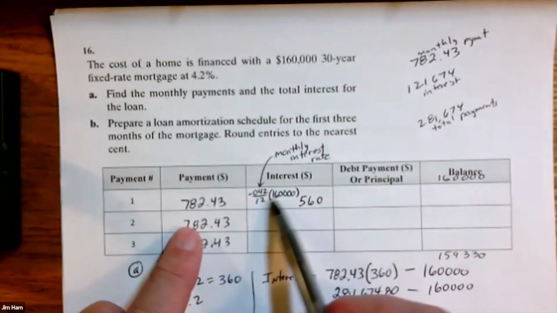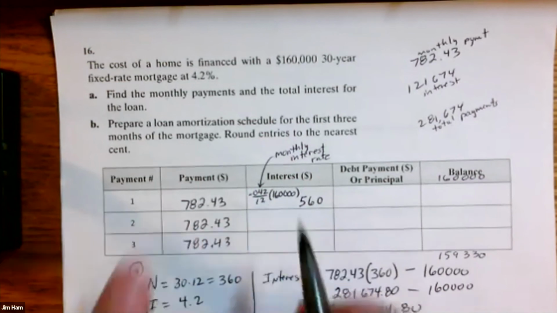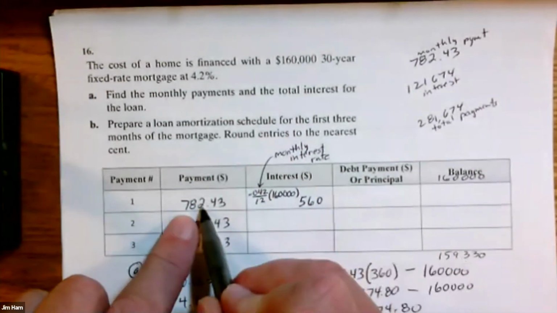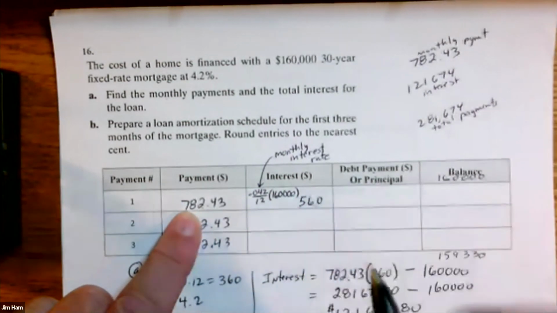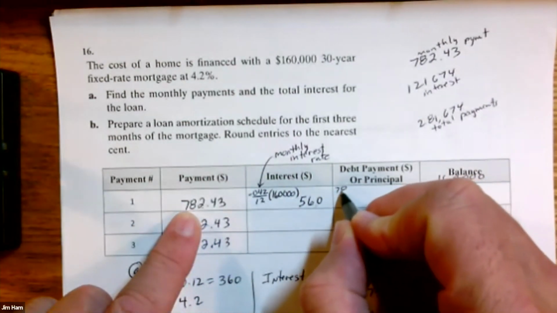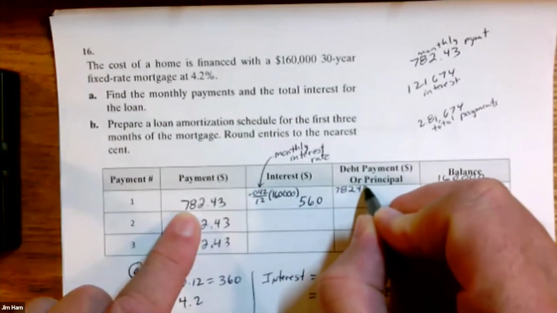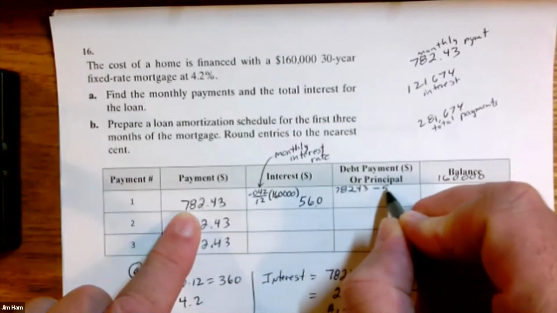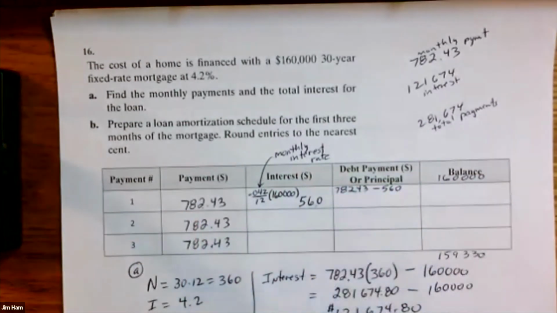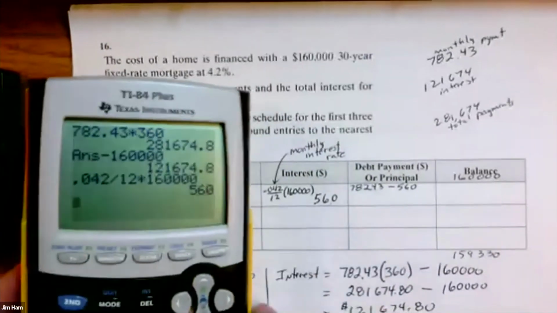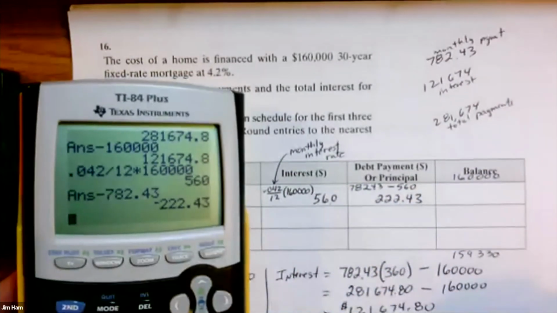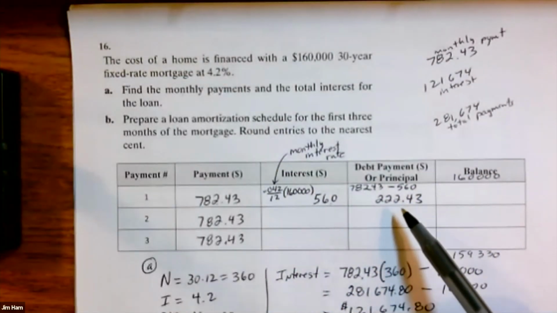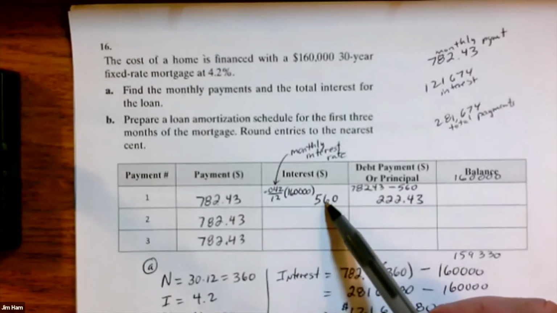All right, I'm going to write out the numbers here so that you can see the calculations. If this is your payment, and this is how much goes toward the interest, then everything else must be the principal. So we're going to take 782.43, take out the interest, and then everything else is the principal, 222.43. Okay, now this is the principal. This is part of the 160 that we paid down. This was the bank's fee, the interest rate.